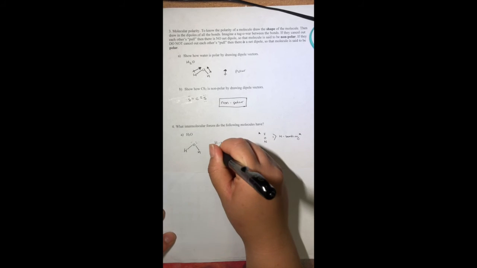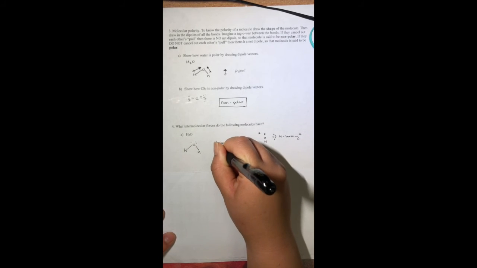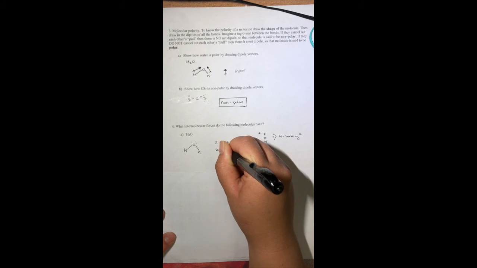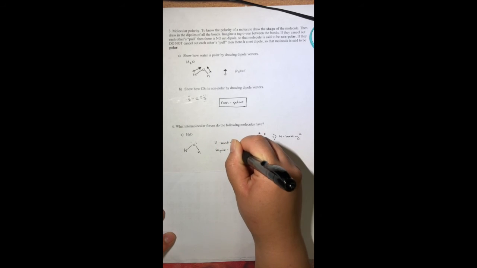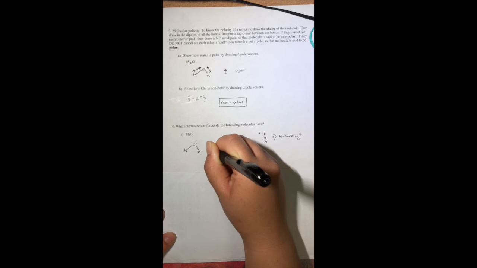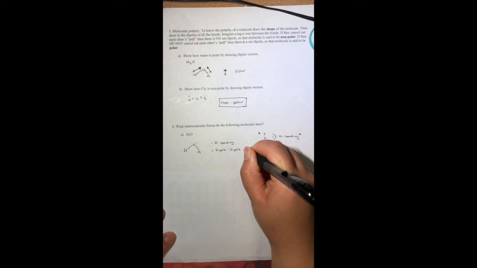Whenever you have hydrogen bonding, you will have a dipole interaction. The reason you have dipole-dipole is because the hydrogen bond is polar.